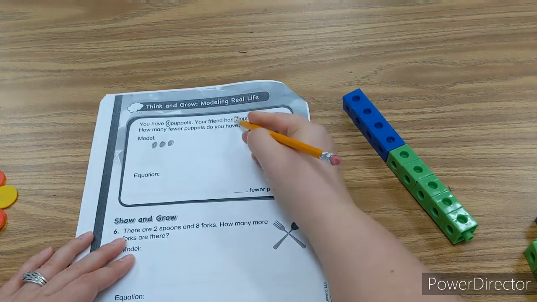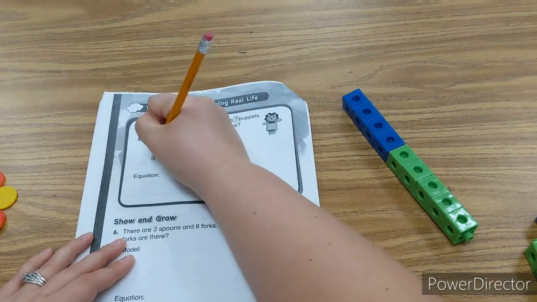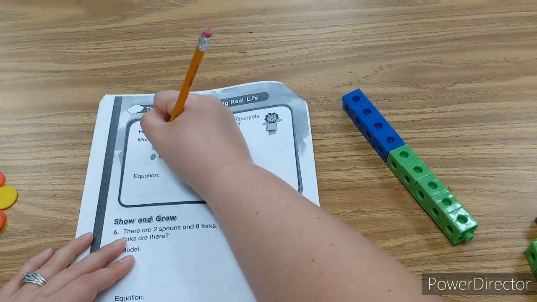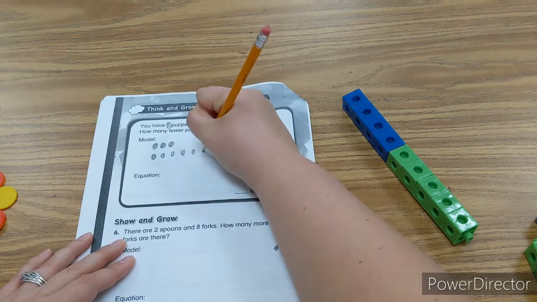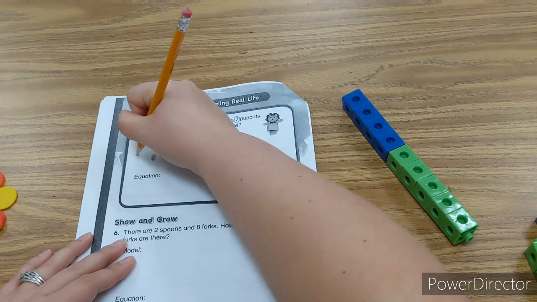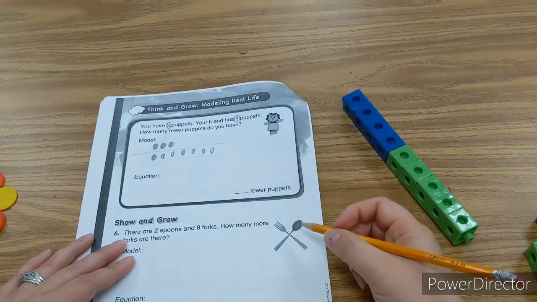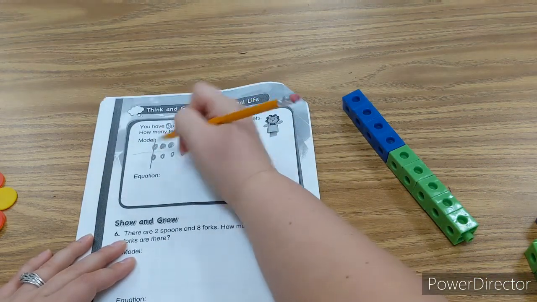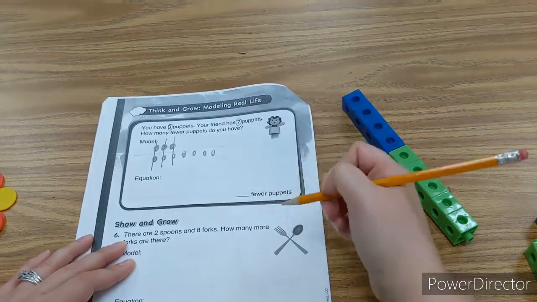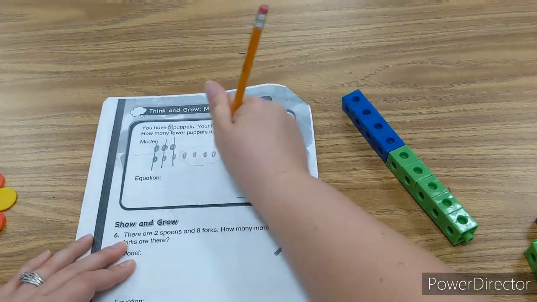Okay. Your friend has 7. 1, 2, 3, 4, 5, 6, 7. Okay. All right. Now we need to do our 1-to-1 to see how many fewer we have. 1-to-1, 1-to-1, 1-to-1. Ooh. So here we go.